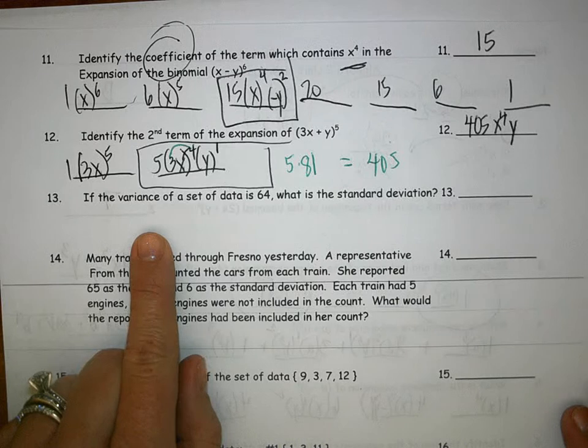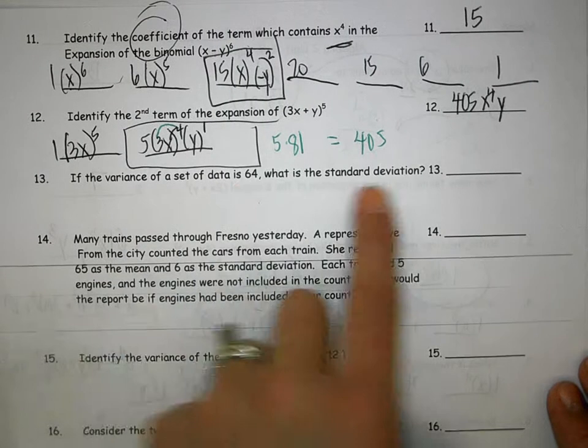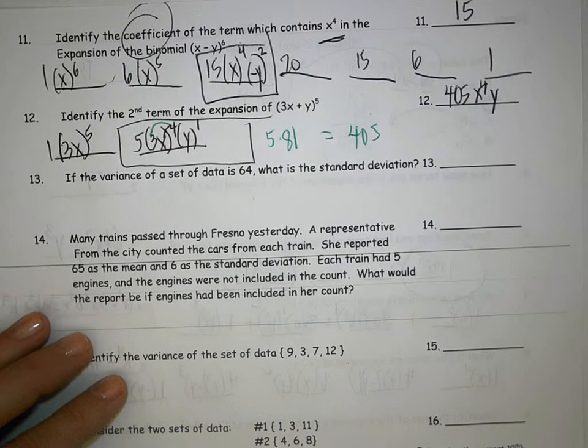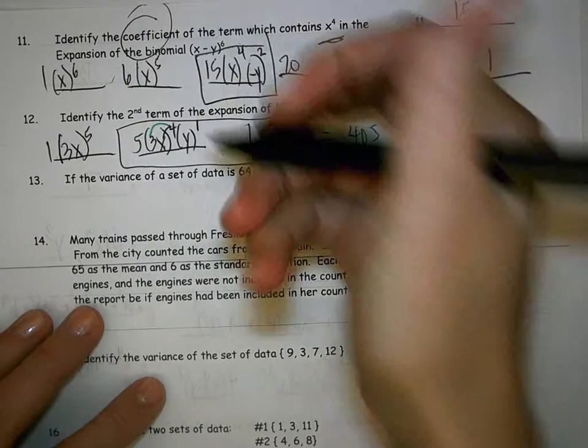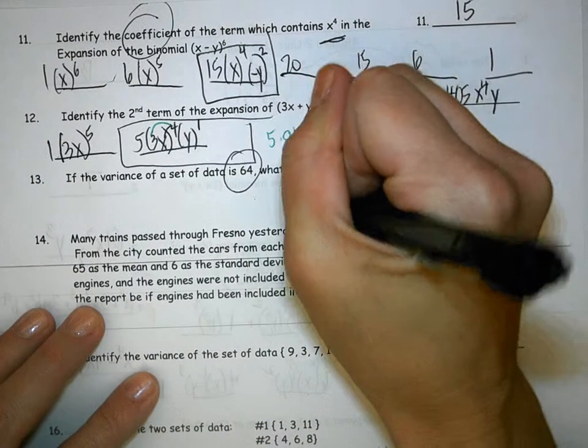Okay, 13. If the variance of a set of data is 64, what is the standard deviation? How do you find the standard deviation? It's the square root of the variance. So the square root of 64 is what? 8.